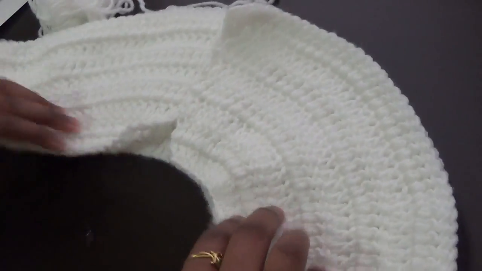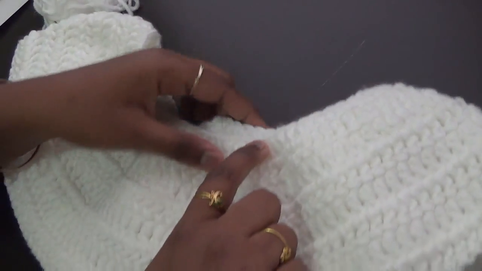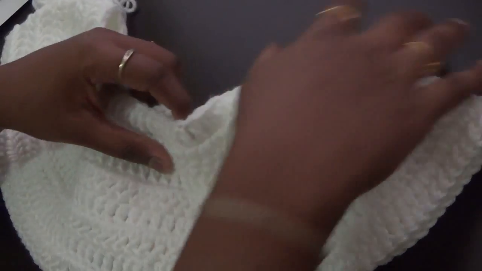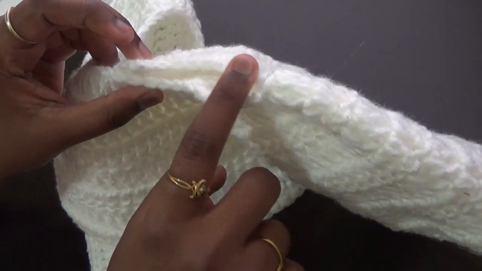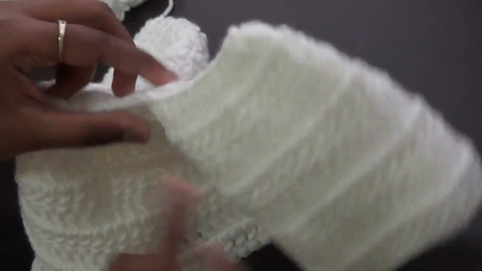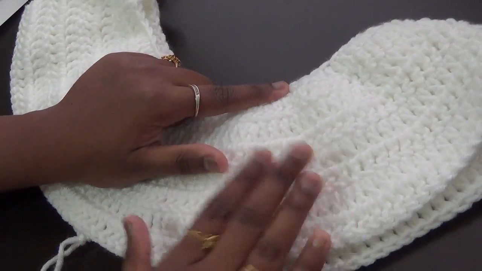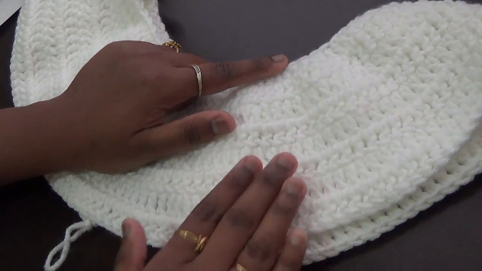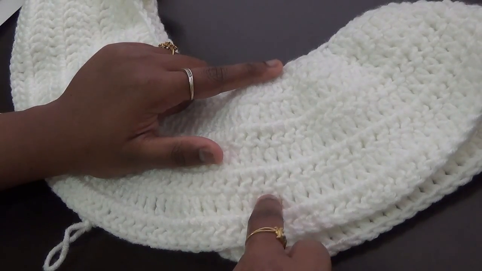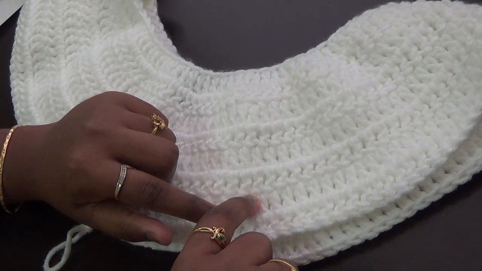Because see, if you have even number of rows, okay, your first row, always keep your first row as in right side. Okay, see, since we have done our first row in the back hump, our edging is a perfect one. So make sure that your first row is on your right side. Okay, in that case, if you have even number of rows, either 6 or 8, you will have the last row as in the wrong side. If you have 7 rows, that is odd number of rows, the odd row will be your right side.